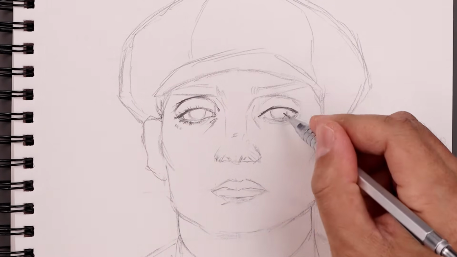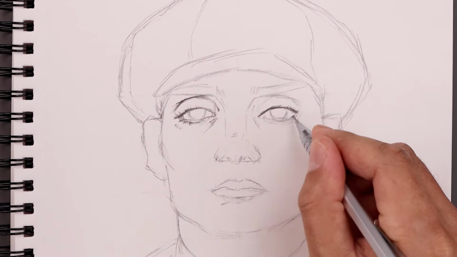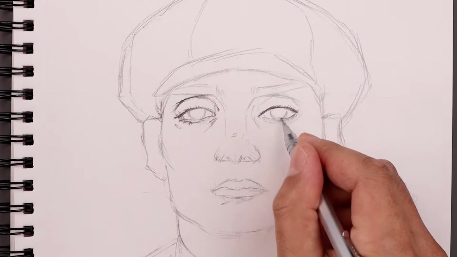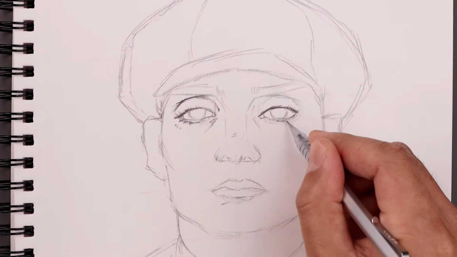Starting off dark along the top, and just layering the lashes along the side, and working our way across the bottom in towards the tear duct. Just add those lashes across the bottom.